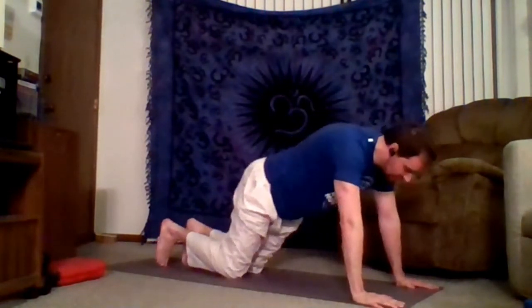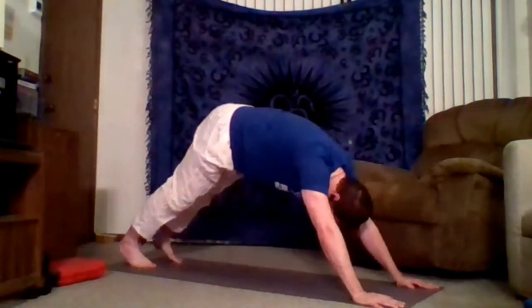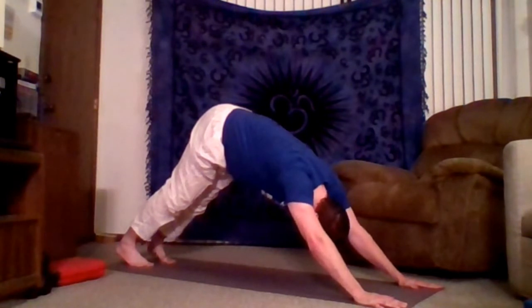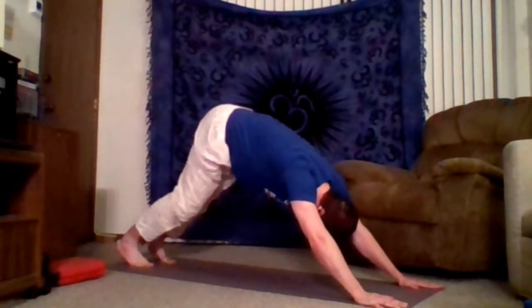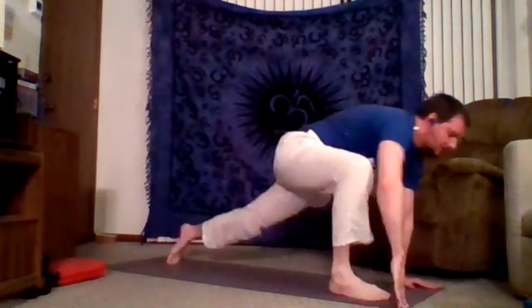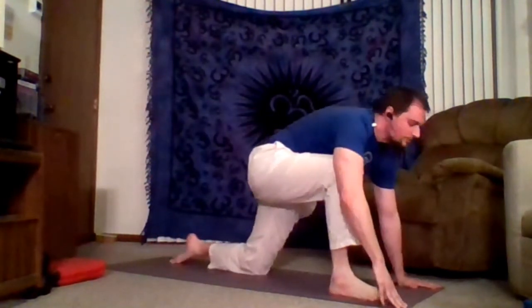And back into Parvatasana. Equal energy in hands and feet. Inhale the right leg up. Exhale, foot in between the hands, left knee down. Inhale, raise the arms up. Exhale, sink into the pose.